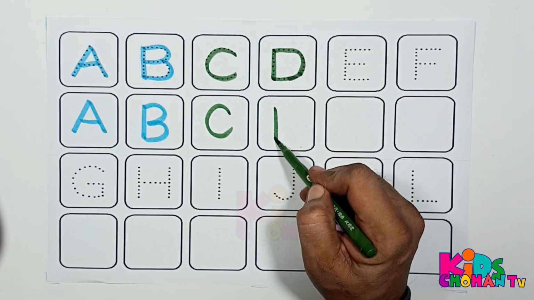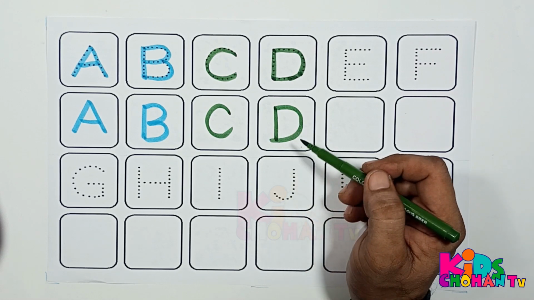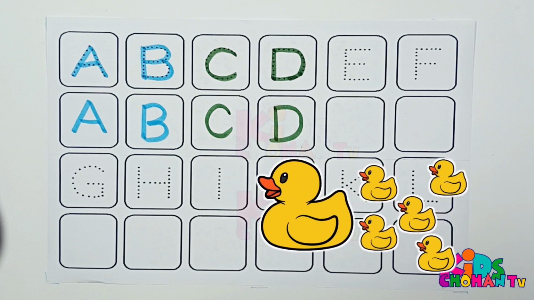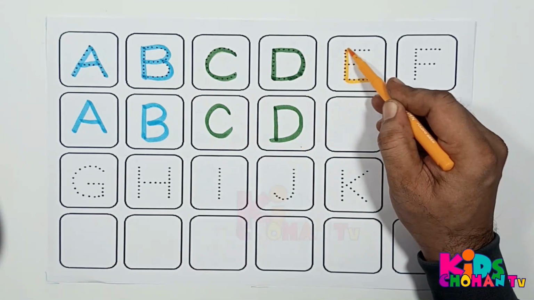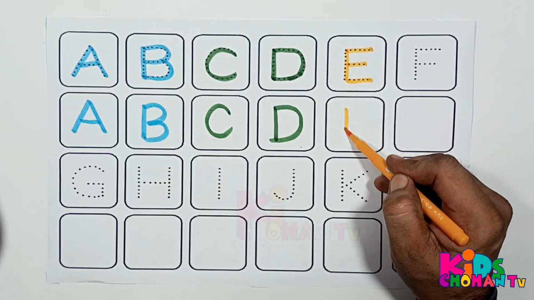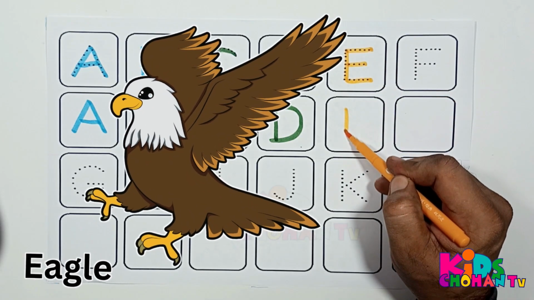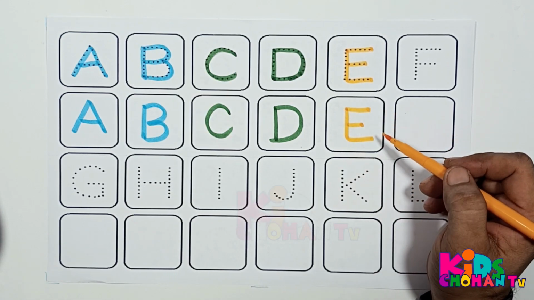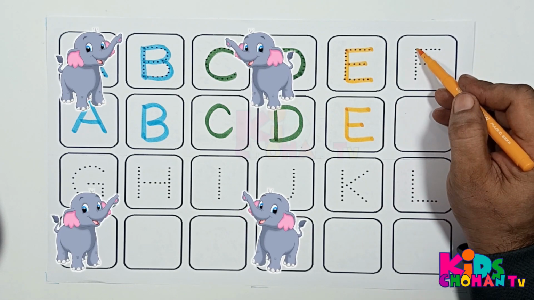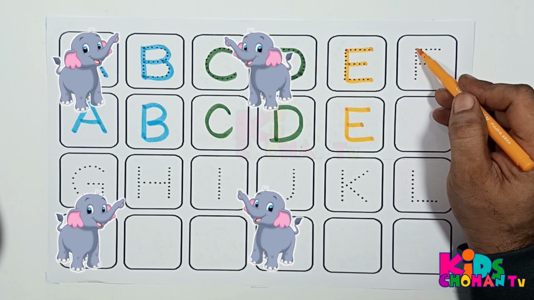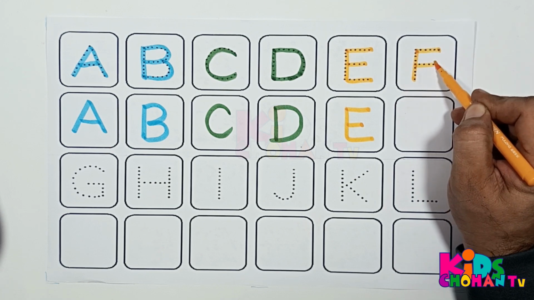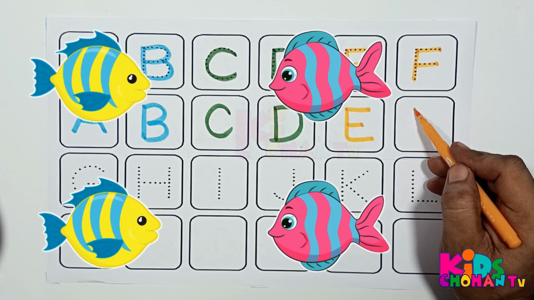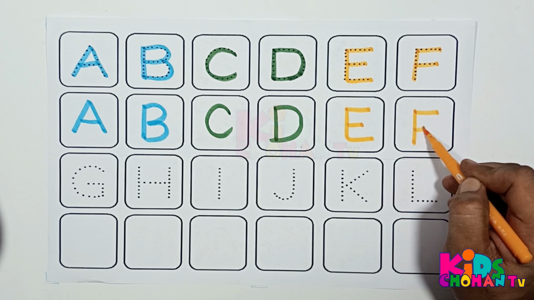D for dolphin. D for duck. E for eagle. E for elephant. F for fish. F for fox.